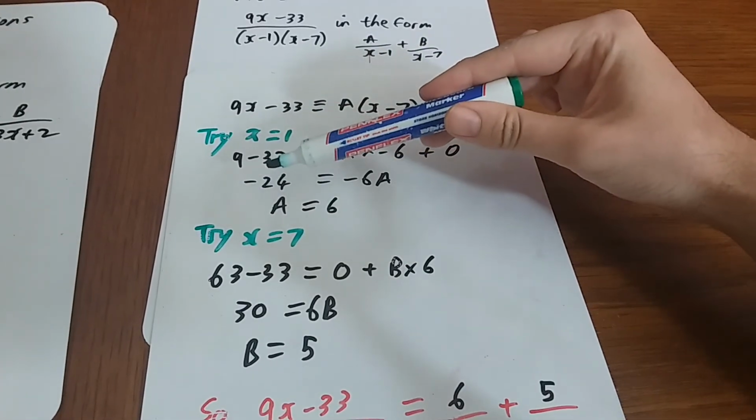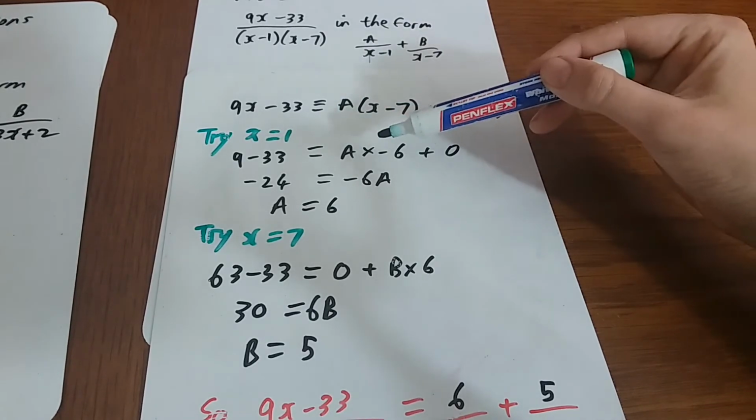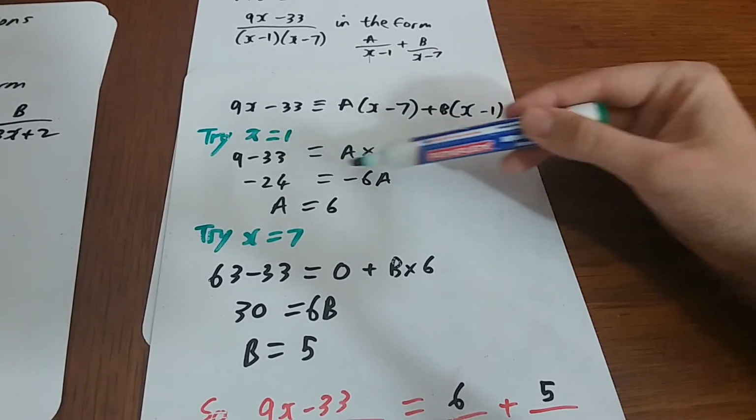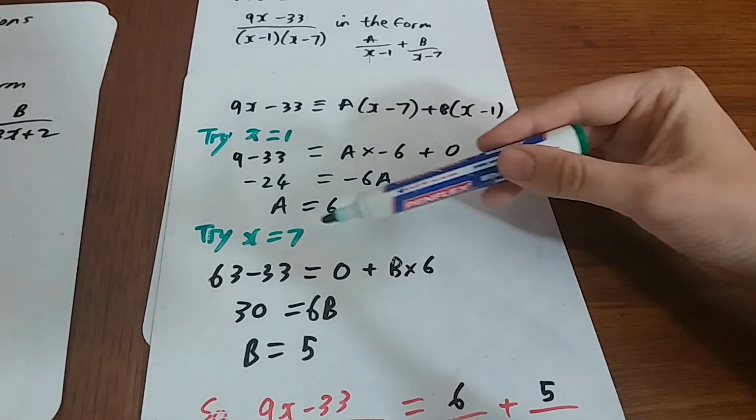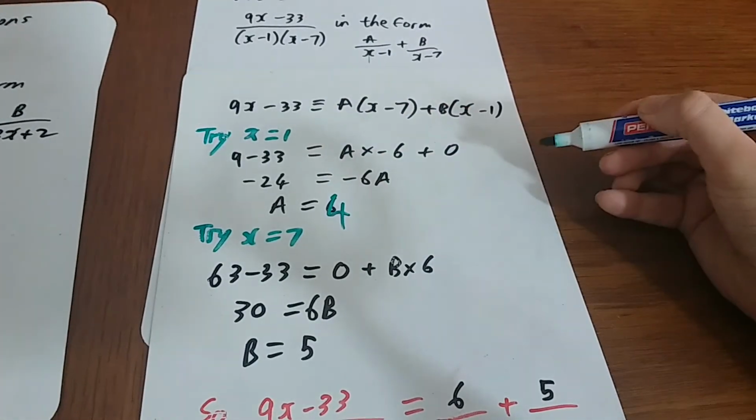We get minus 24 on this side. This bracket comes to minus 6 because it was 1 minus 7. And this bracket goes to 0. Well, this is minus 6a. Divided by minus 6. Ooh, I've made a mistake there. That should be a 4.